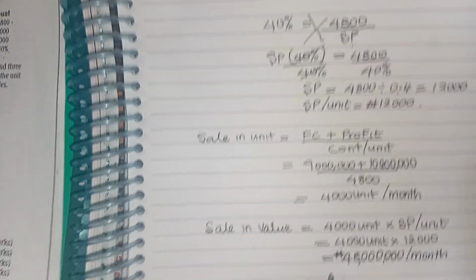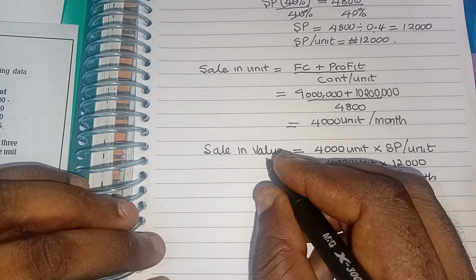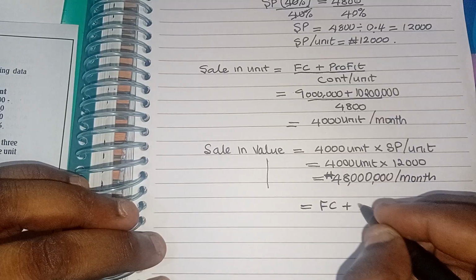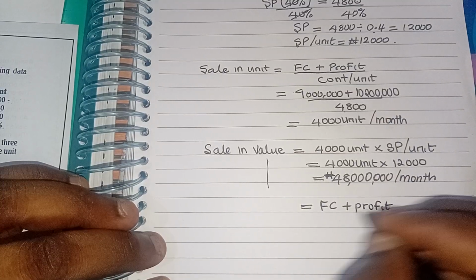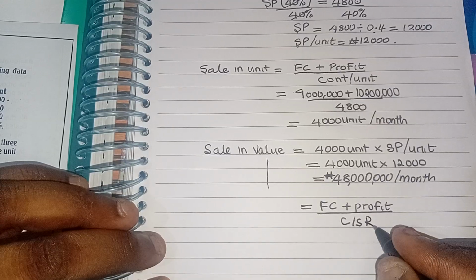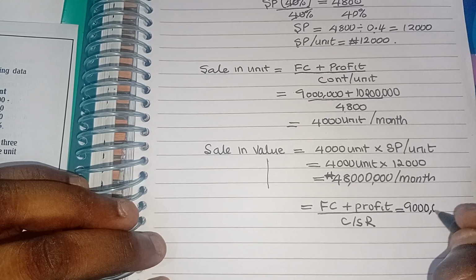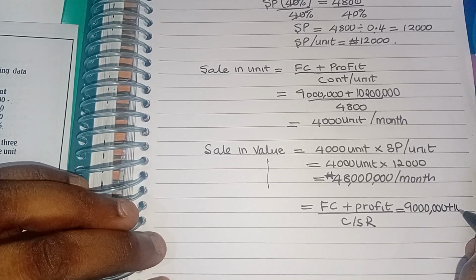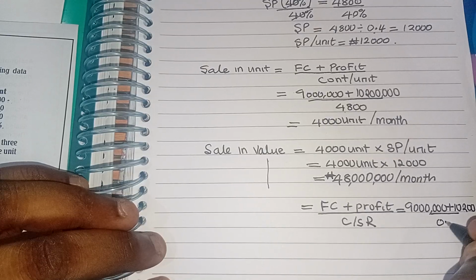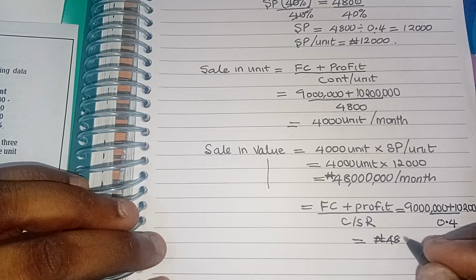For knowledge sake, if you want to go by the formula, you can say fixed cost plus profit divided by contribution to sales ratio, which is 9 million plus the profit divided by 0.4. Then it will still give you the 48 million.